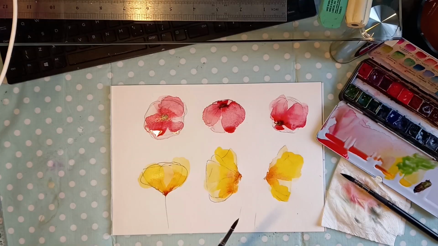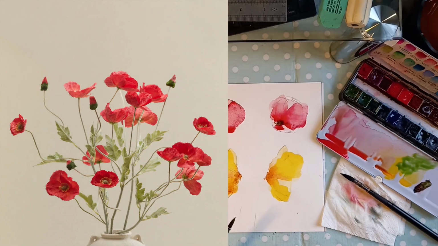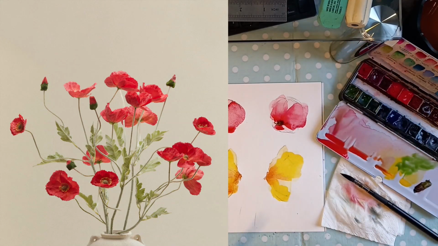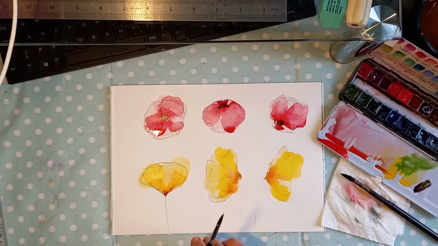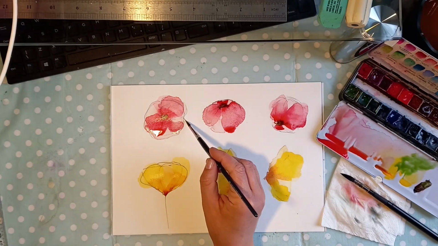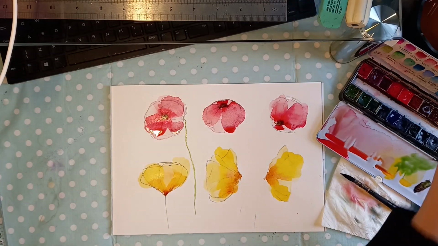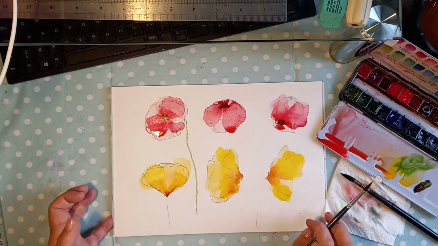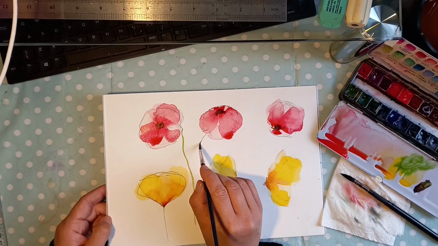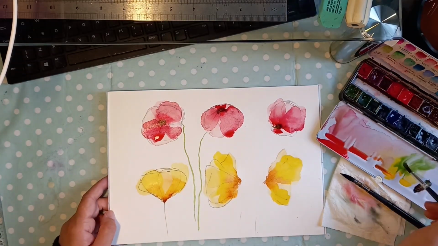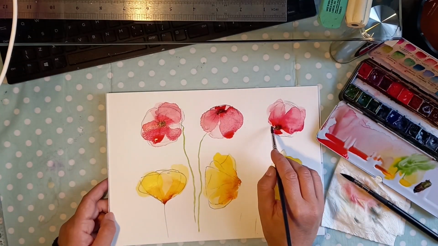So let's go back to our reference and look at the way the stems are. I love the way some of them are really jiggly, jaggedy. They're not smooth. So I'm going to implement that in my stems on this piece. So let's take that from behind there. Quite nice. Let's put this one so it's coming through there. And this one.